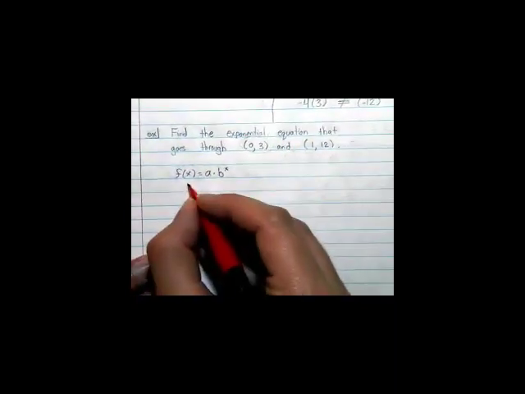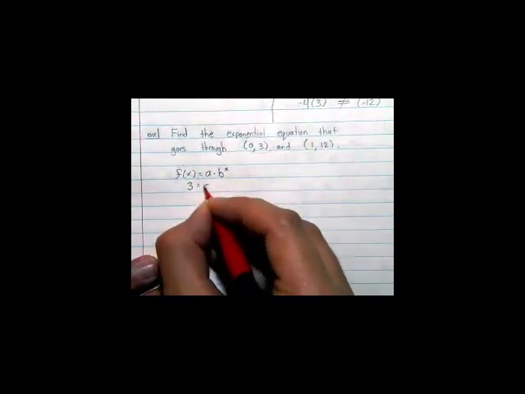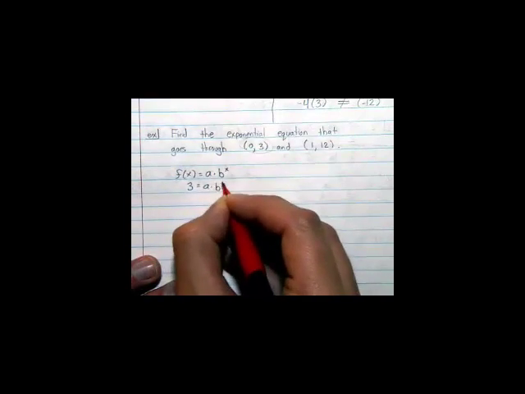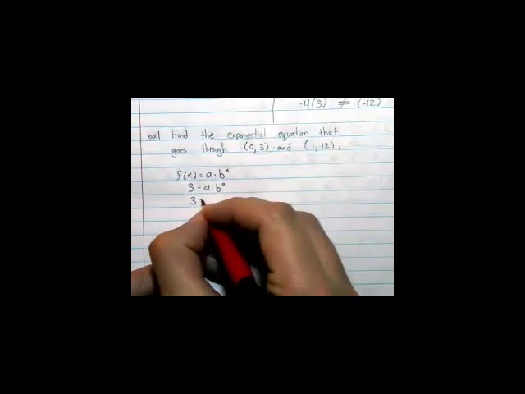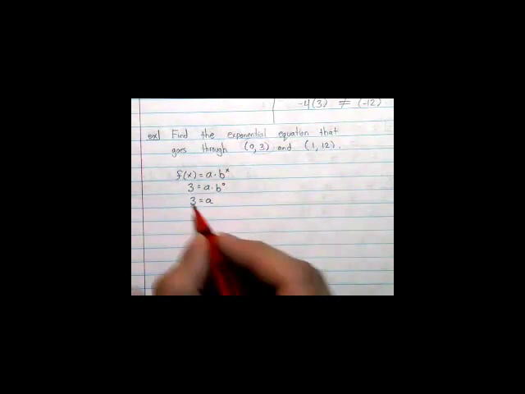So let's start with A. Anybody tell me what A is? Yeah, it's got to be 3, right? Look at this first point that I gave you, 0, 3. So what that means is 3 equals A times B to the 0. Okay, well, what's B to the 0? 1, right? Anything to the 0, even a variable, is 1. So I end up with 3 equals A. So boom, got the first one. I know A is 3.